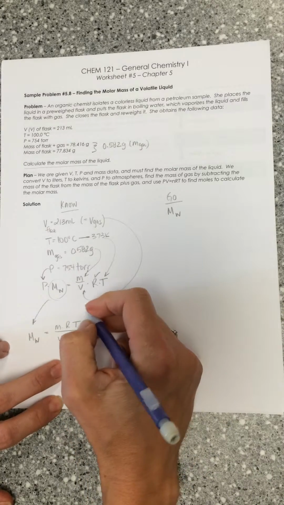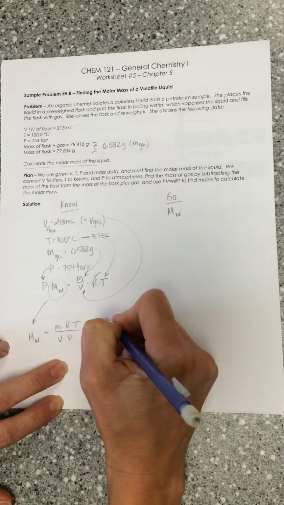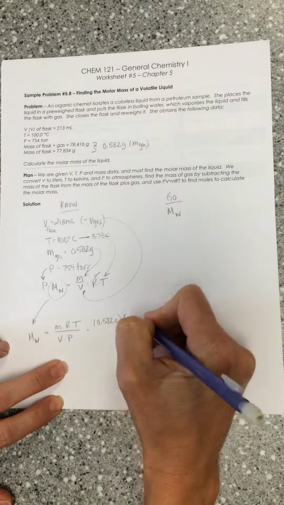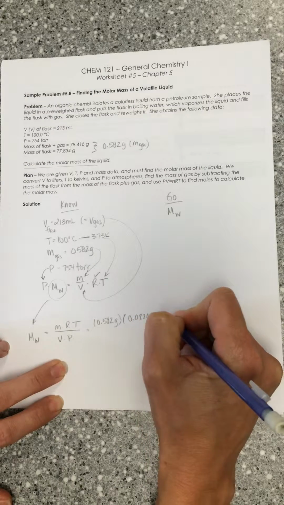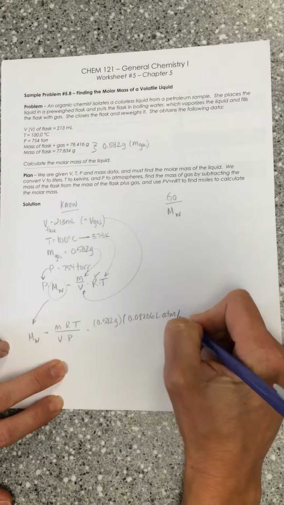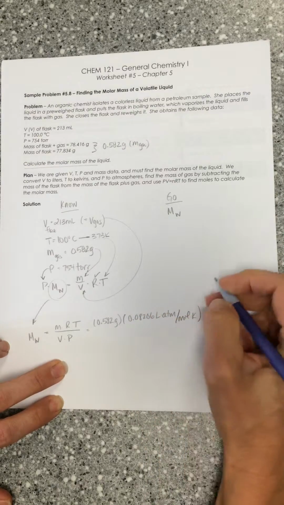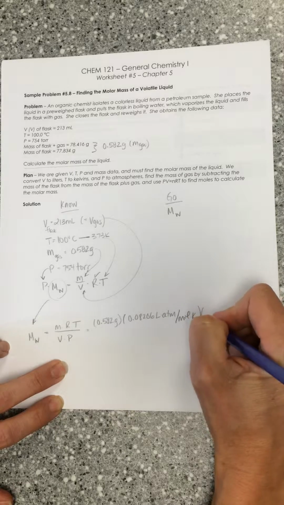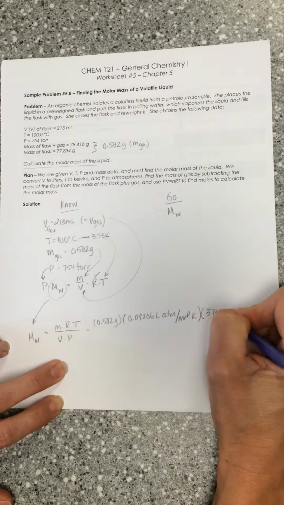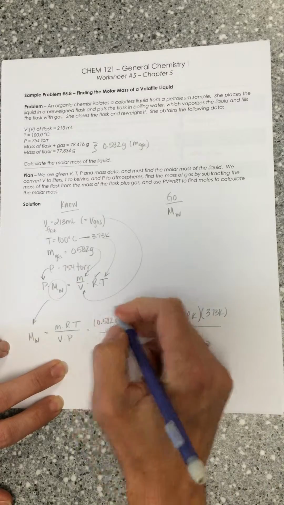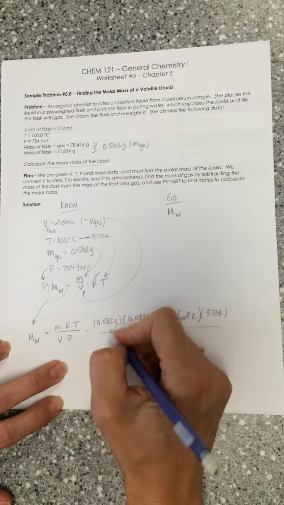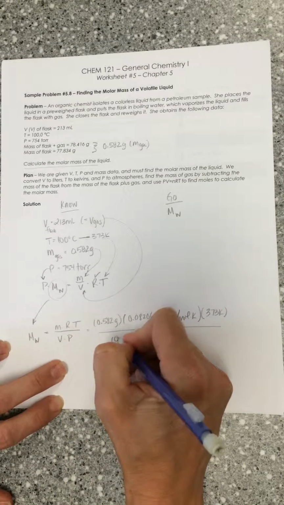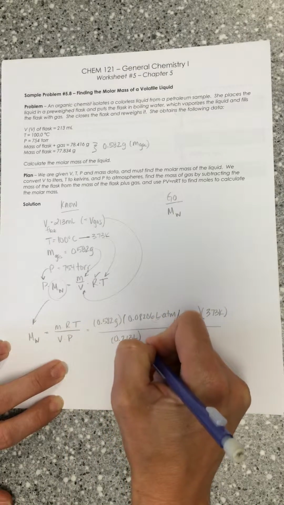So in this case, 0.582 grams, 0.08206 liter atmosphere per mole Kelvin. Temperature, again, 373 Kelvin. Volume, and we need to have this in liters because that's the unit of our R, so 0.213 liters.